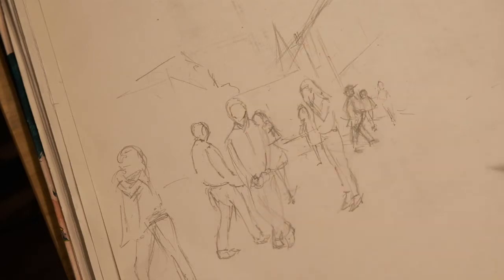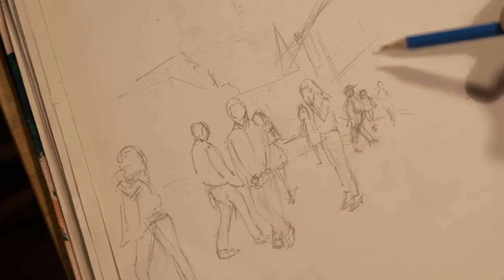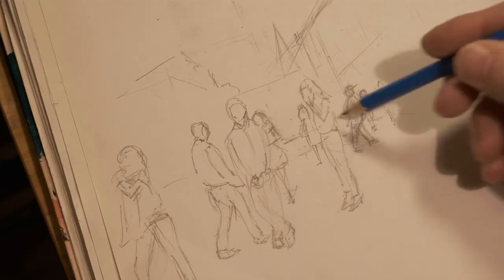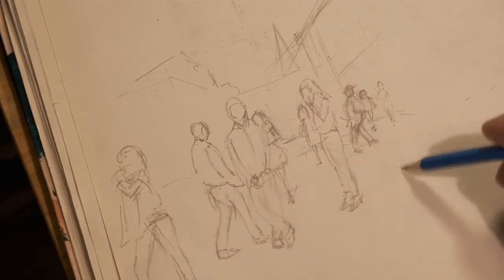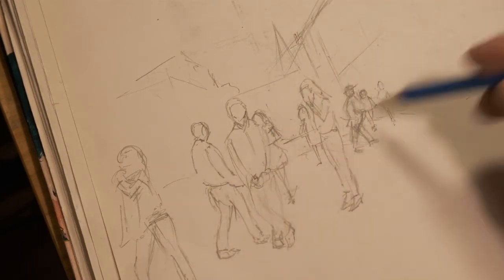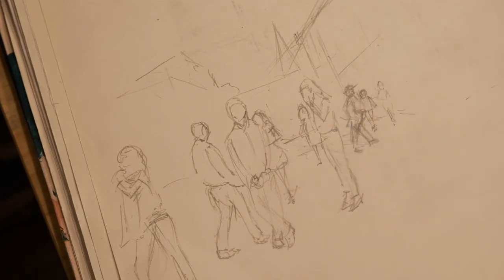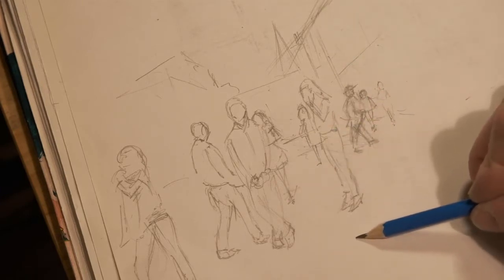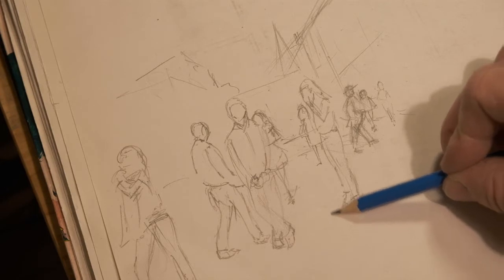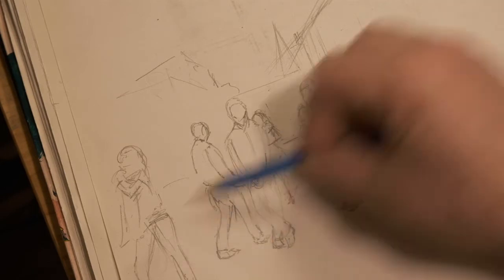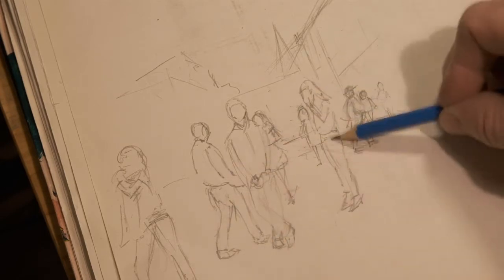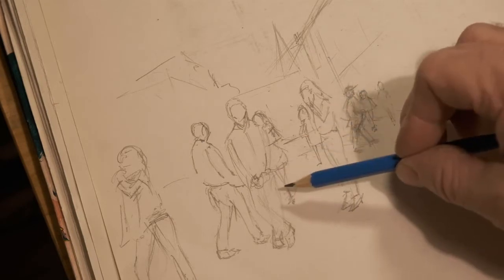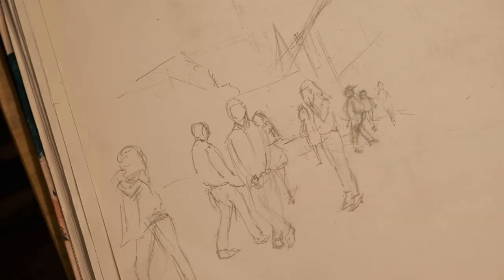So it's really important to start with where you want the figures to be, because the buildings are behind them. So what I would do is to place these out like this, and then afterwards I would construct where my buildings go. What I'm trying to do is to create that idea of perspective by overlapping my figures and building them up. And it's simply as that.